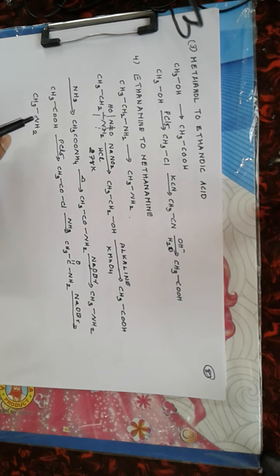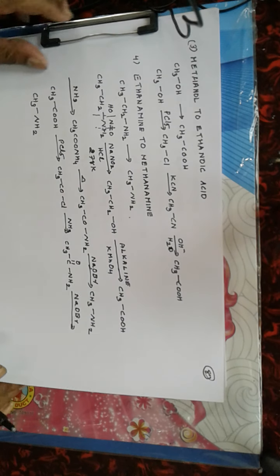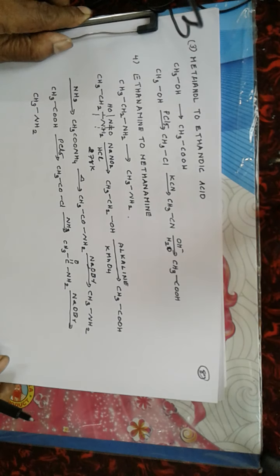Now again, CH3COOH may be reacted with PCl5 to get CH3COCl. Then with ammonia, CH3CONH2, then NaOBr, CH3NH2. So that is one possible method for conversion of ethanamine to methanamine.